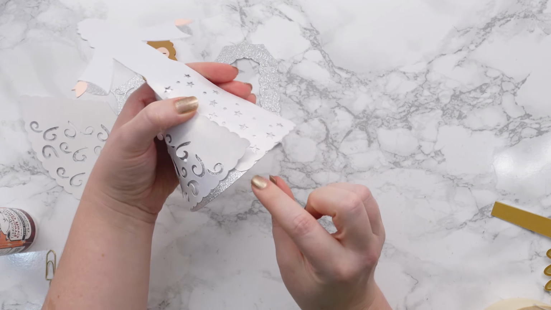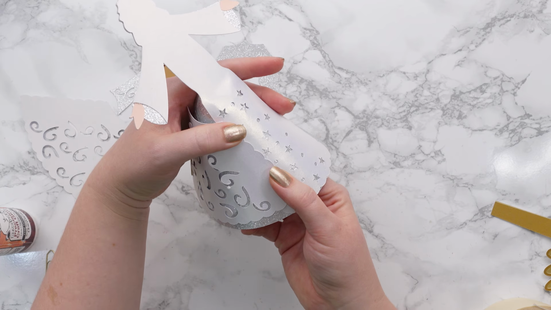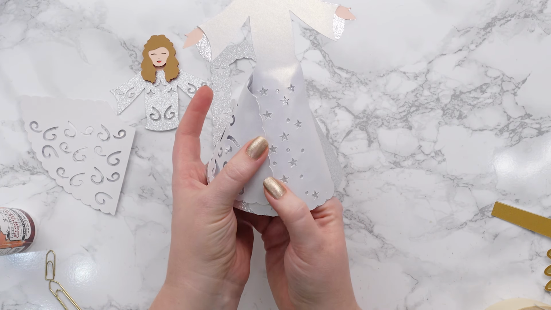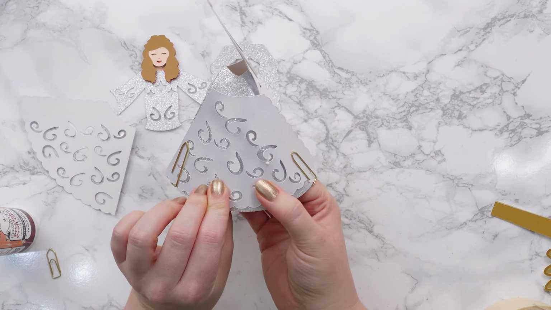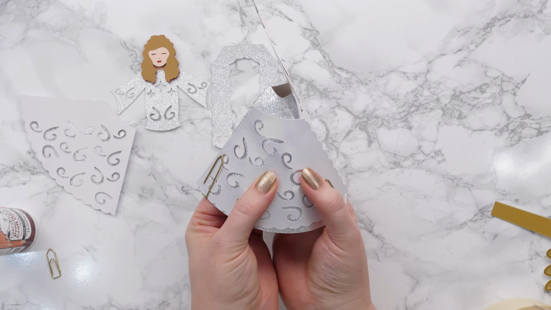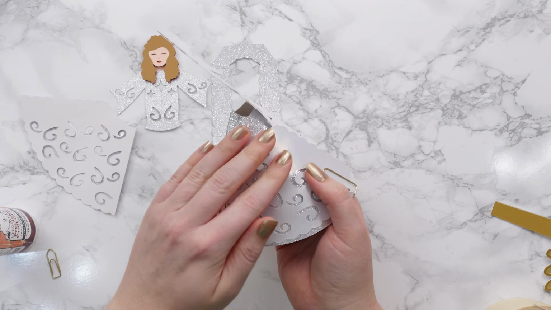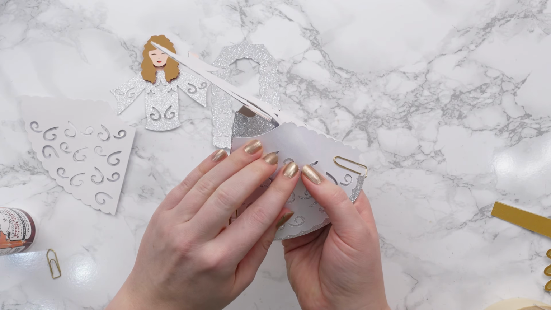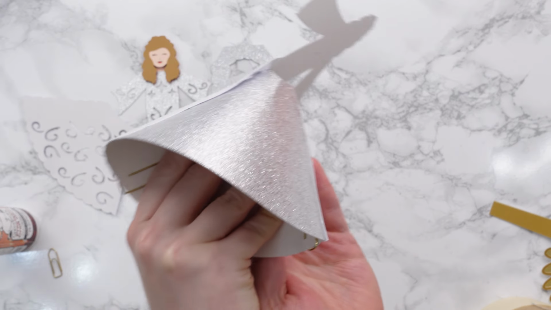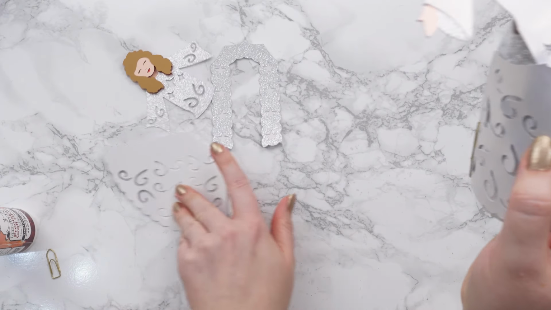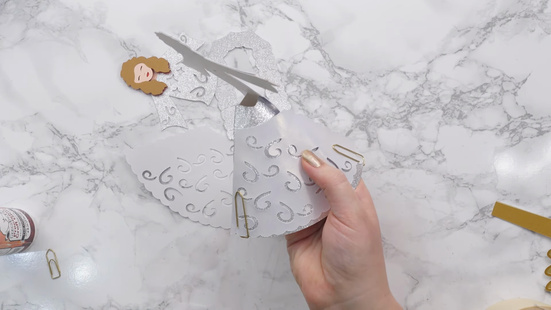Curl it round. It doesn't quite line up along the bottom, it sort of goes over the top to give the illusion of lots of layers in the skirt. I need to hold all of these swirly whirly bits in place while that glue dries, and then do the same for the other one on the other side with the matching piece.